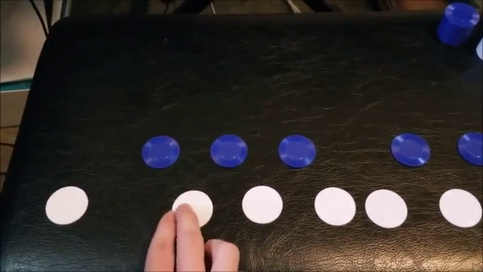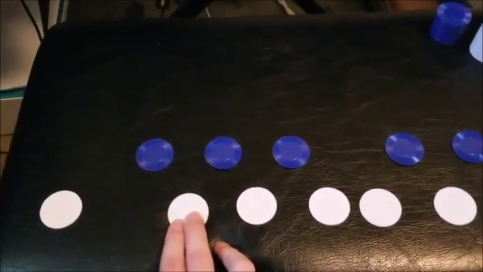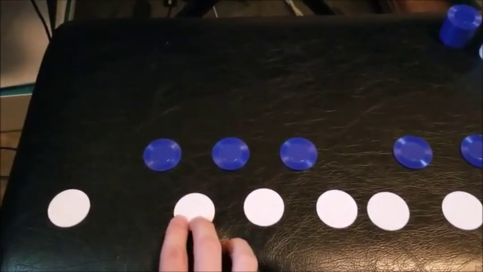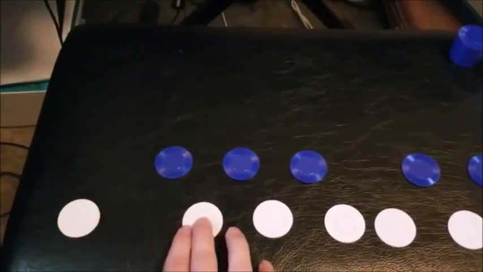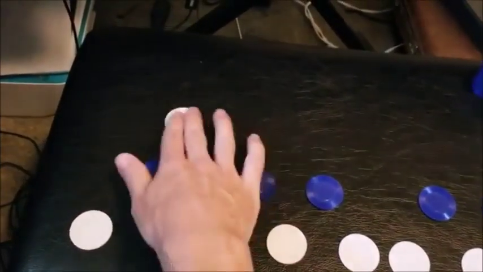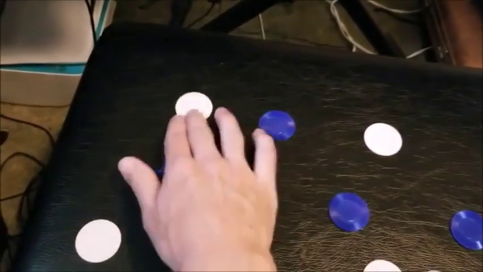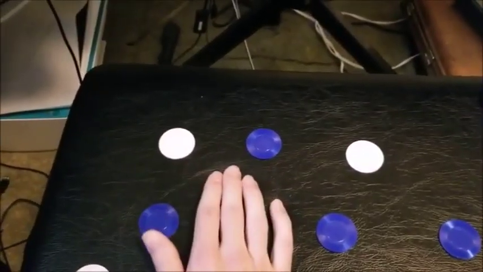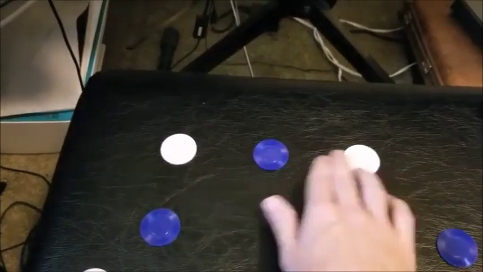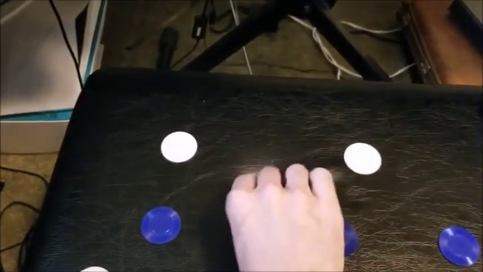Whole step, half step. Now we're looking for two whole steps in succession. Starting on G, G to G sharp is a half step, and G sharp to A is a half step. So G to A is going to be our whole step.